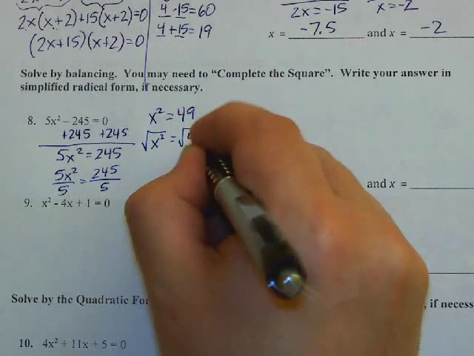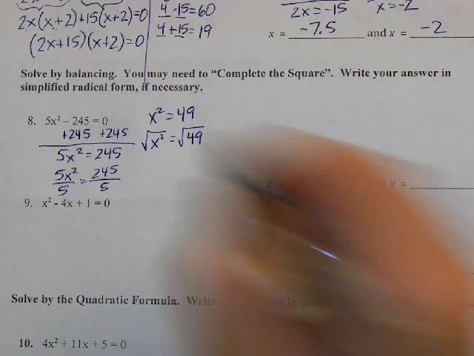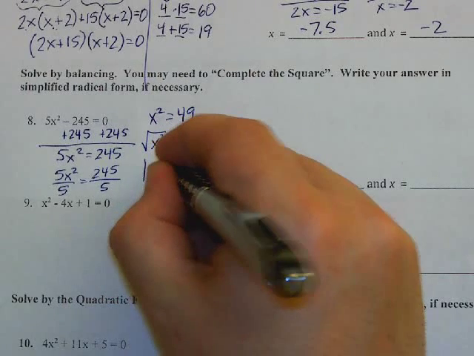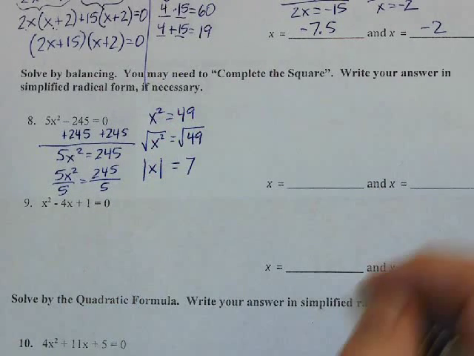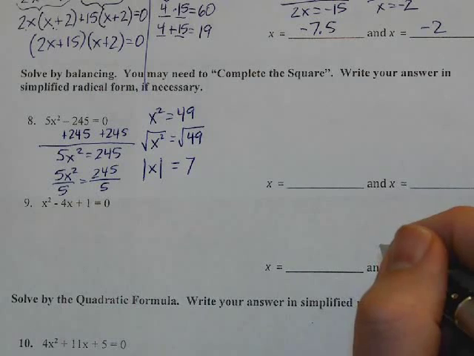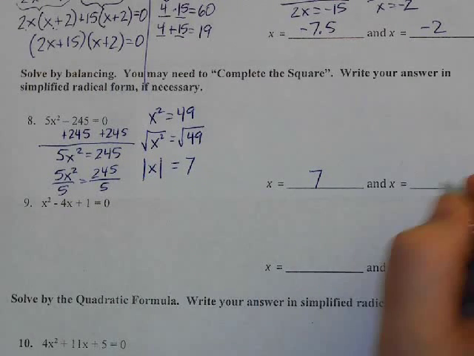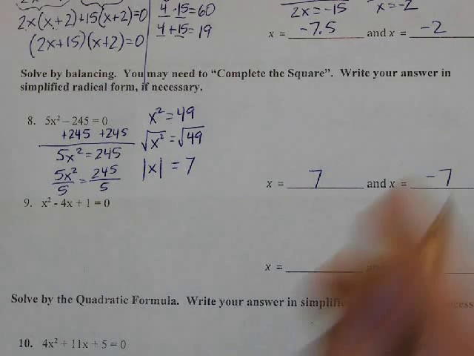So square root both sides. And we get the absolute value of x is equal to 7. So our solutions are going to be positive 7 and negative 7.